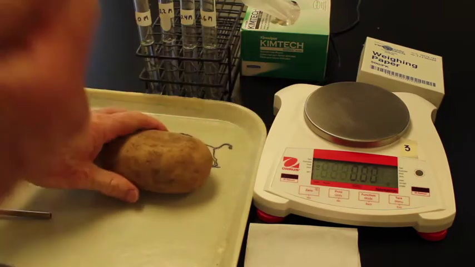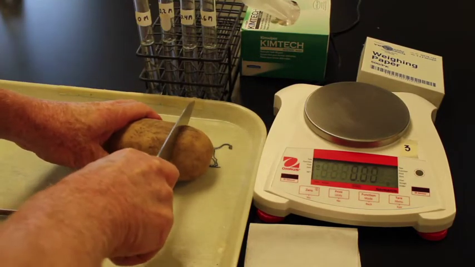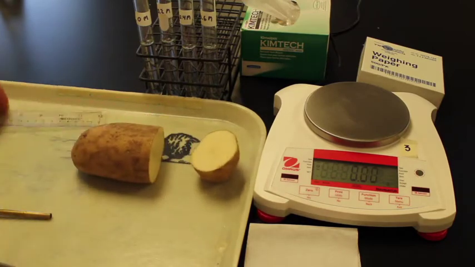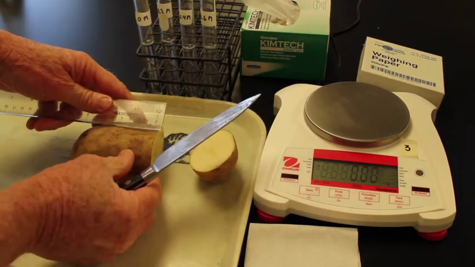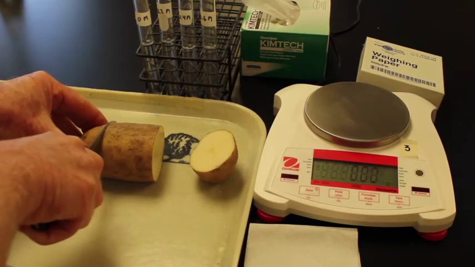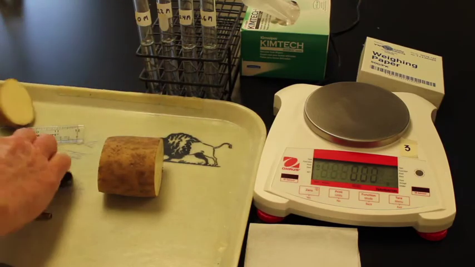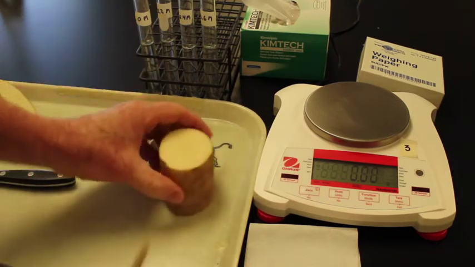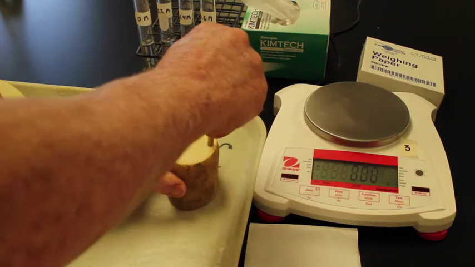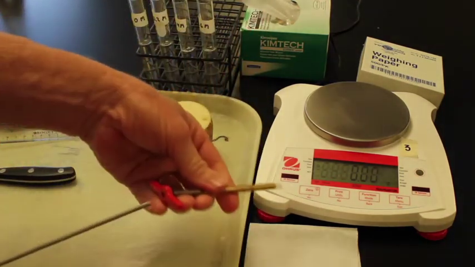So I'm going to take this knife and the potato, and cut it straight across. We'll then measure out about 5.5 centimeters so that we can make sure each cylinder is the same length. Put those aside, take our cylinders and just push this straight down through there. Push this out.